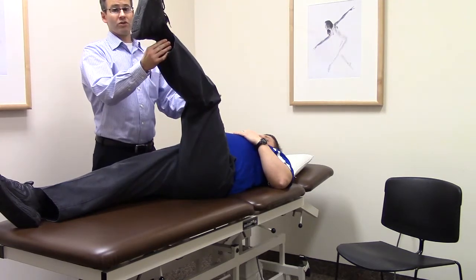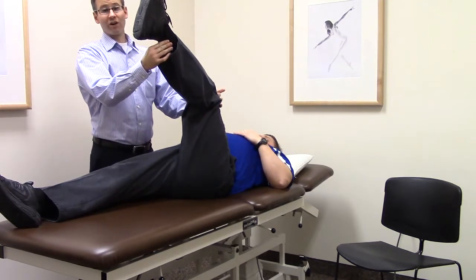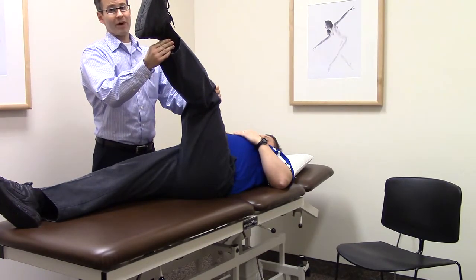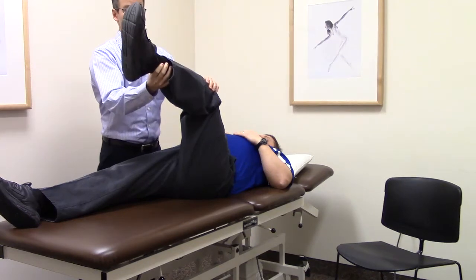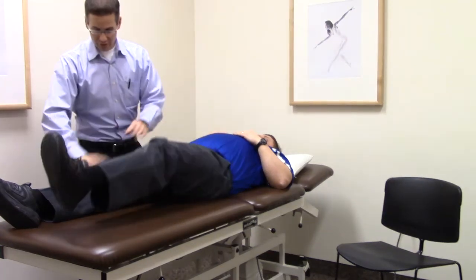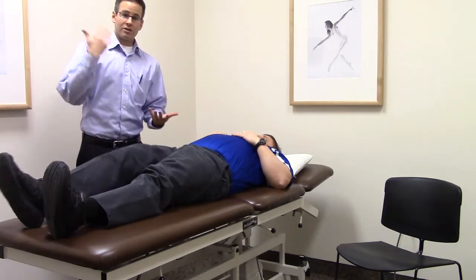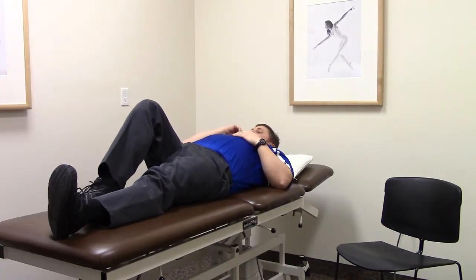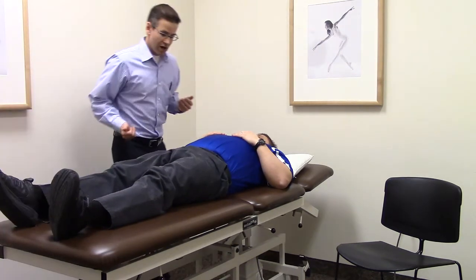And so what you want to do is not go as far as you can on the right side. So if this is his actual amount of movement, you're going to want to restrict it to there. And then when they test the good side, that left side is going to have less motion with that test.